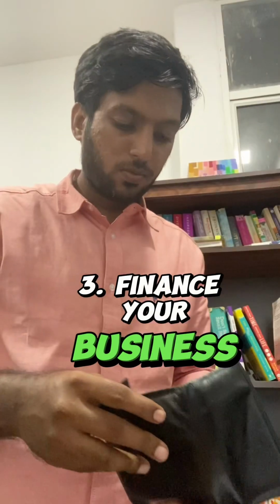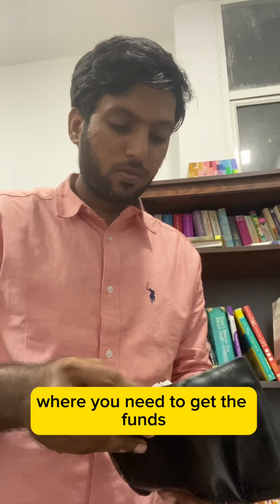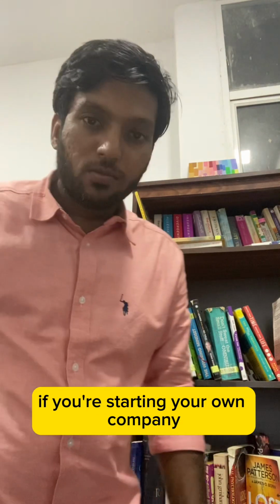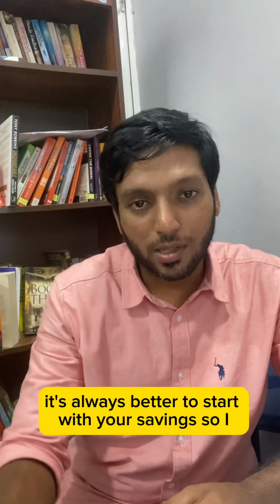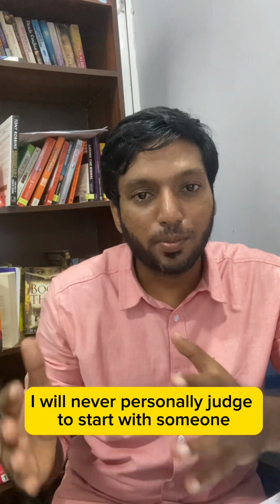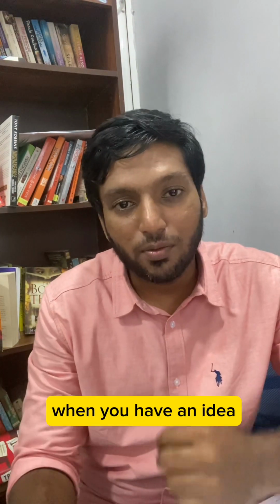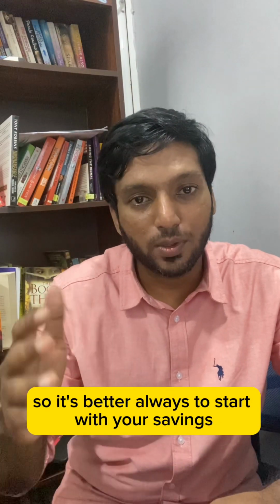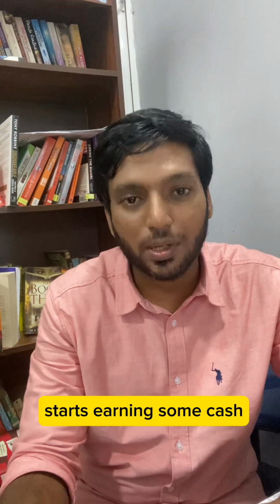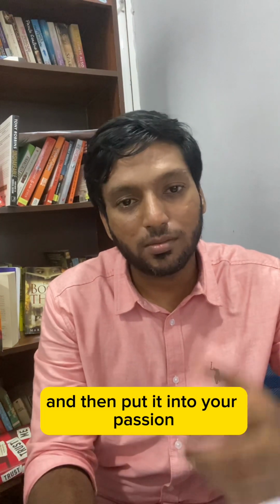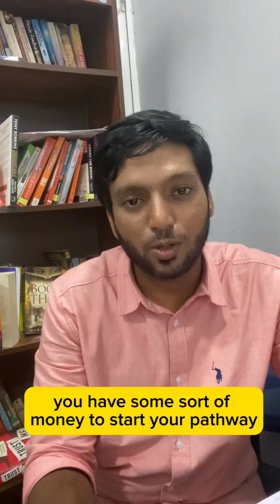Third thing, finance your business. You need to know where you need to get the funds. If you want to start a partnership, you can ask from your partner. If you're starting your own company or a sole proprietorship on your own, then of course you can take your own personal savings. It's always better to start with your savings. So I will never personally judge to start with someone when you have an idea. So it's better always to start with your savings. So how do you make the savings? Get into a job, start earning some cash, and then put it into your passion. Then of course you will have some money to start your pathway.